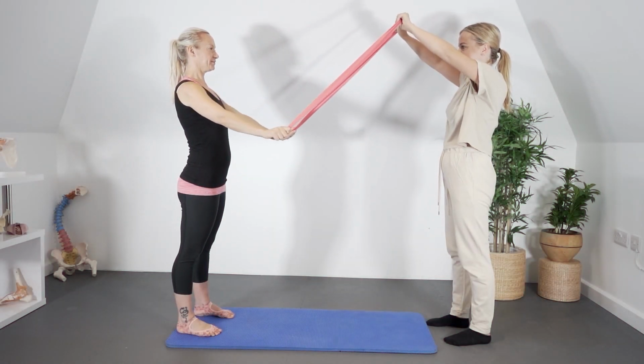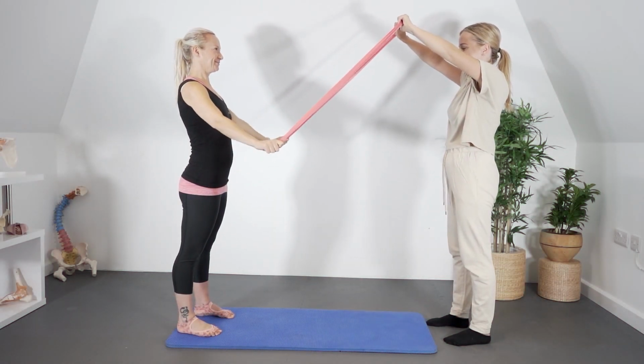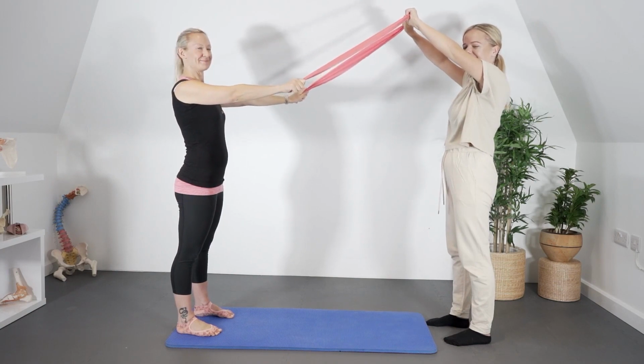So again, we're thinking about functional movements, and pulling and pushing are really functional movements that women do throughout their day.